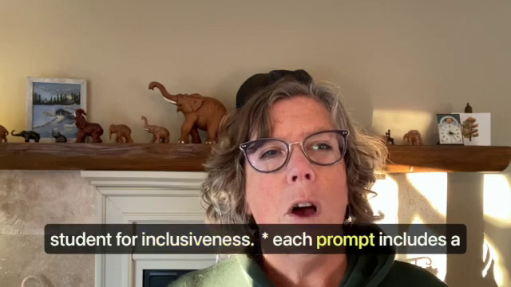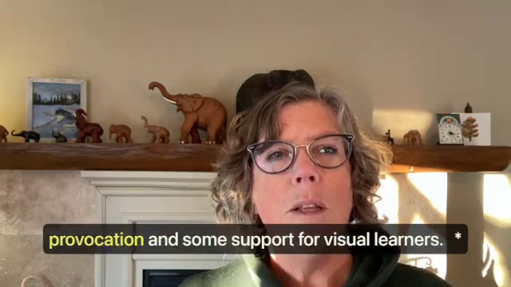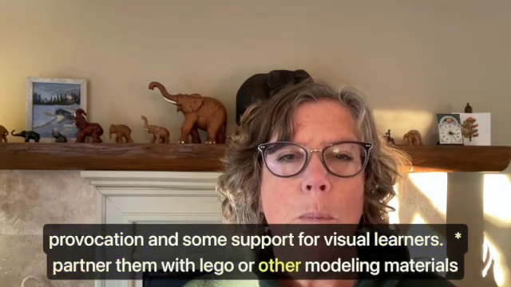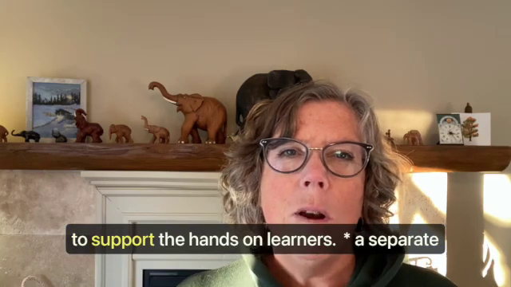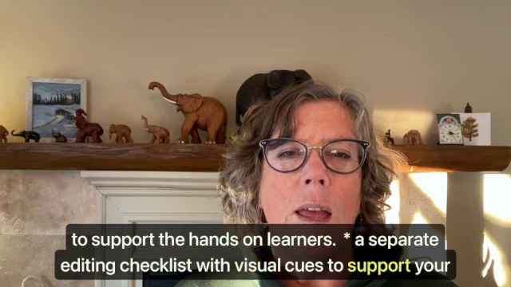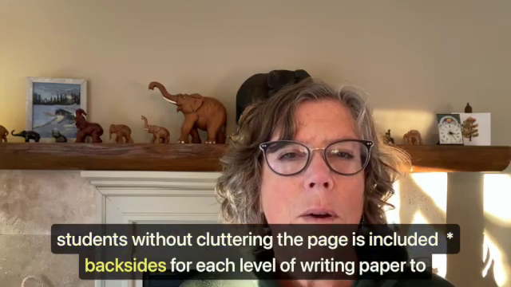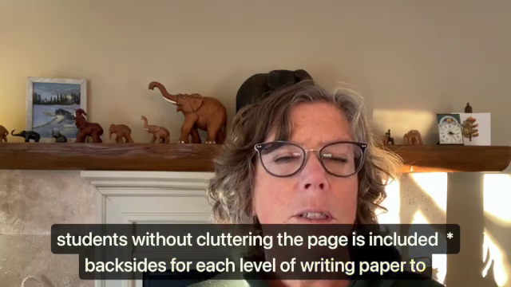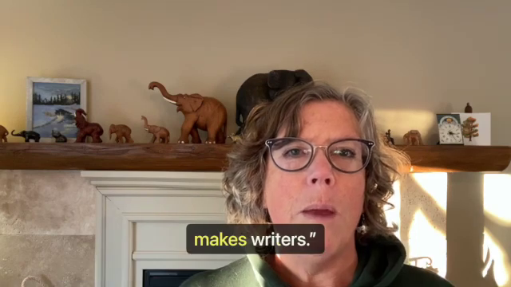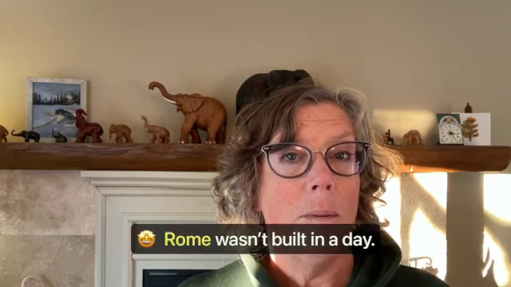With these, you are able to offer the same prompt to each student for inclusivity, and each prompt includes a small image to provide a simple, on-the-page prompt and some support for visual learners. Partner these sheets with Lego or other modeling materials to support the hands-on learners. There is a separate editing checklist with visual cues to support your students without cluttering the page, and that is included in each month. There are backsides for each level of writing paper to encourage more writing. Remember at the beginning when I said, writing makes writers.